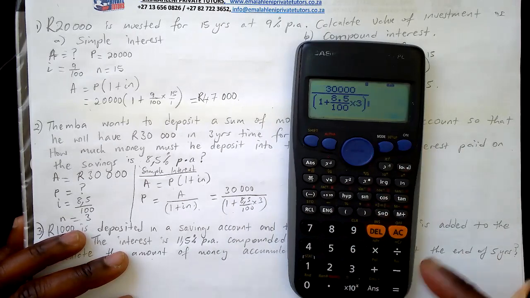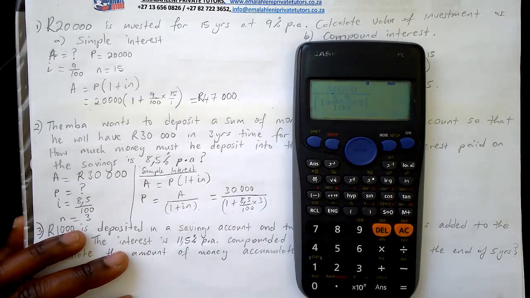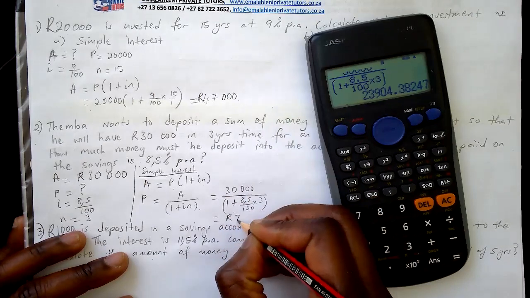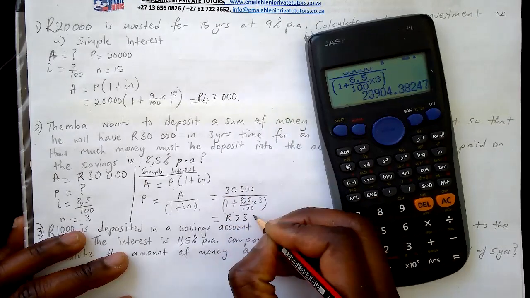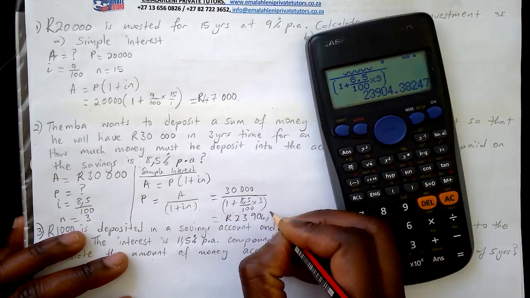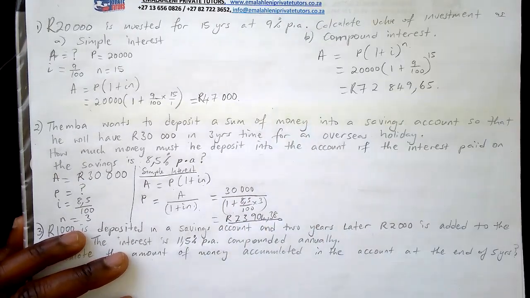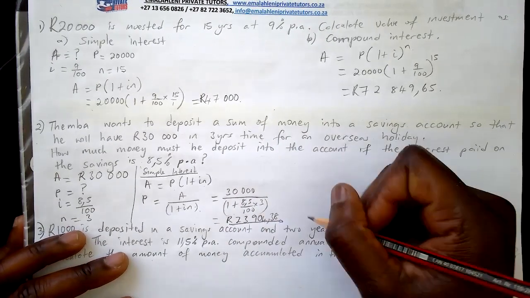Close the bracket. Then what do we get there? You need to put in 23,904.38 rand. So that's the amount that you need to put into the bank now. That's what you need to invest.